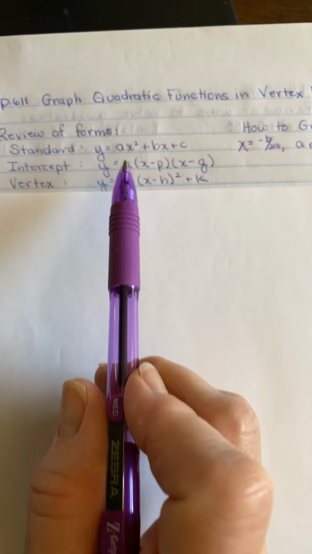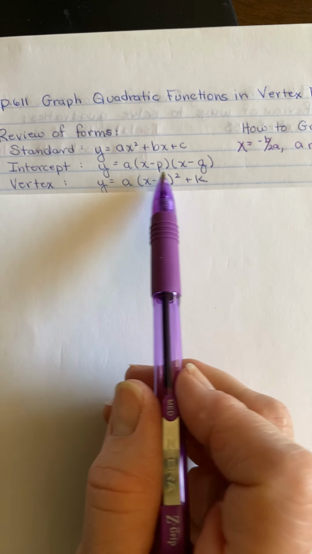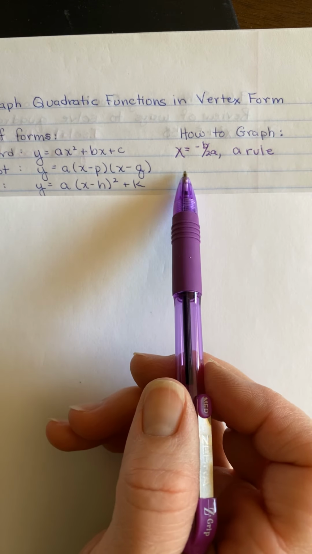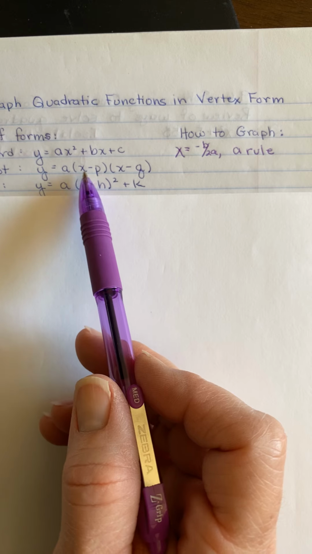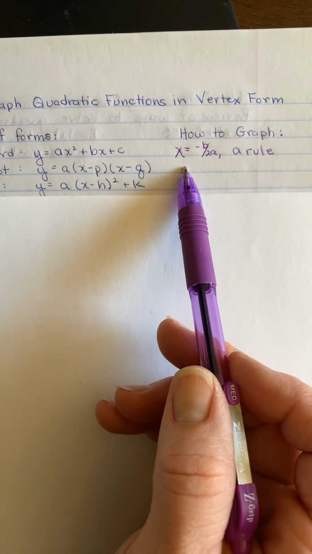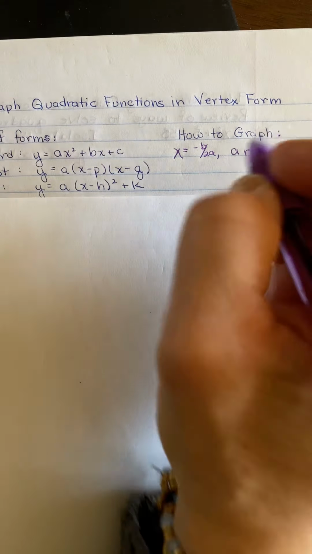Sometimes we can convert to the intercept form. And if we have the quadratic in the intercept form, how do we graph that? Well, if x minus p is a factor, x equals p would be a zero or an x-intercept. And so would q.